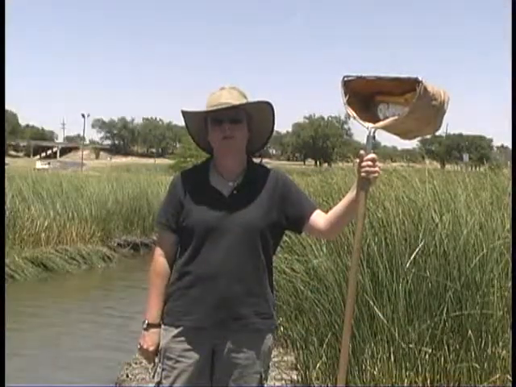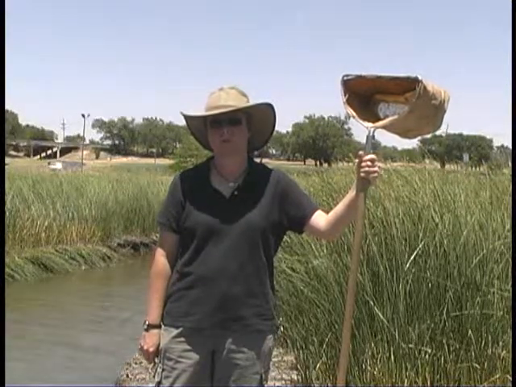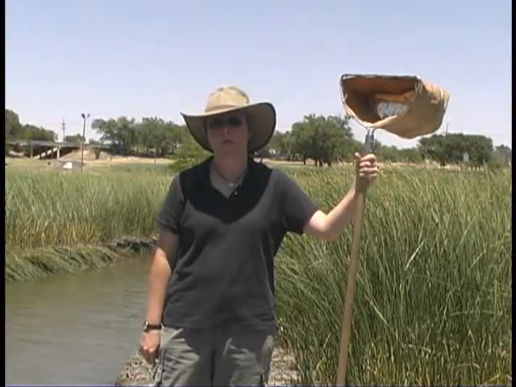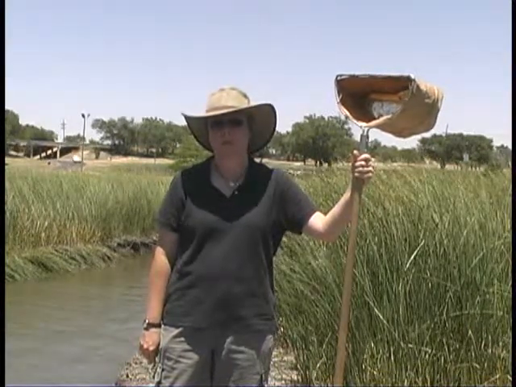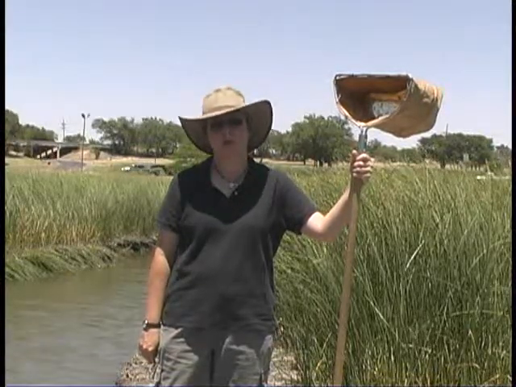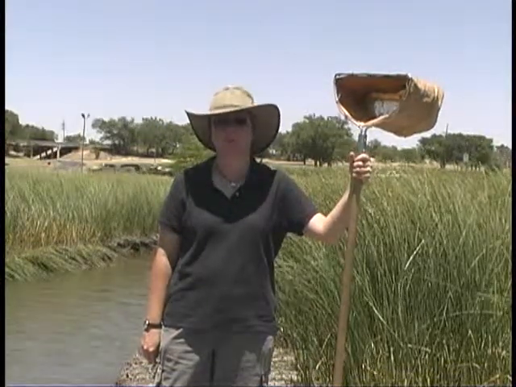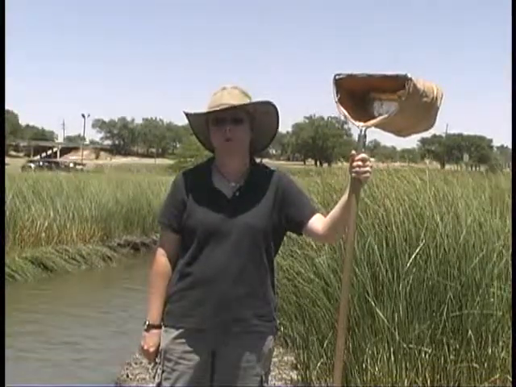The D-net is useful for sampling a wide variety of aquatic arthropods, but if you're interested in specific groups, you need to target their specific habitats. For example, if you're interested in stoneflies, you should turn over stones. If you're interested in water striders or water boatmen that skim the water surface, you need to visually scan the water surface. You can also use light trapping, and there's a variety of other techniques that you can use to sample aquatic arthropods.